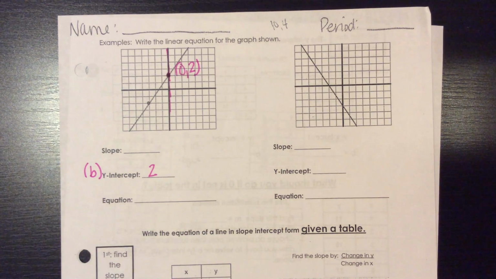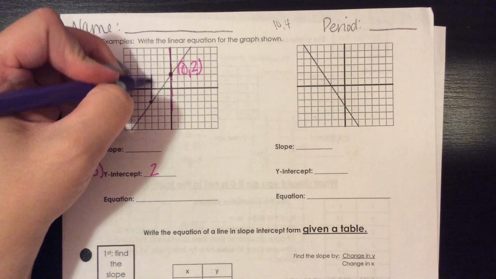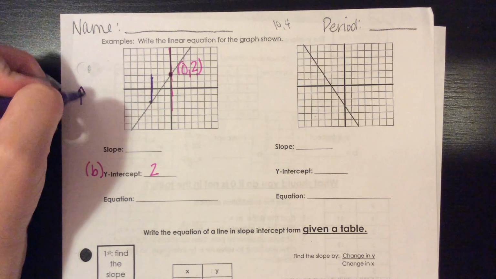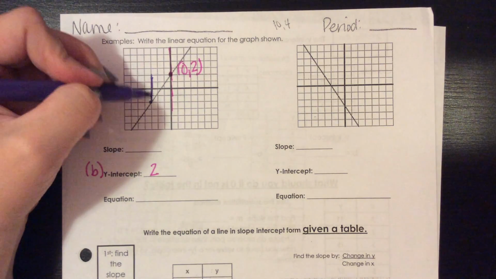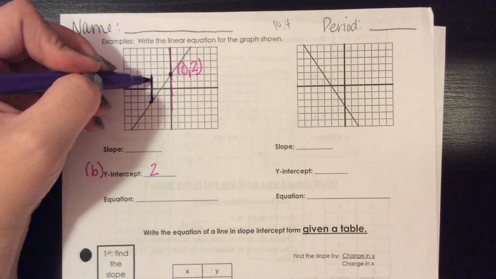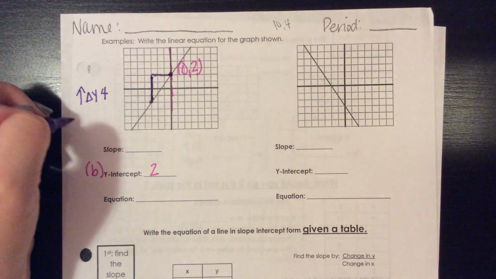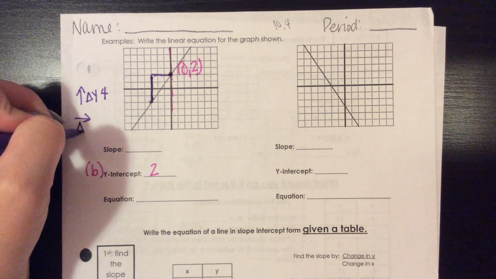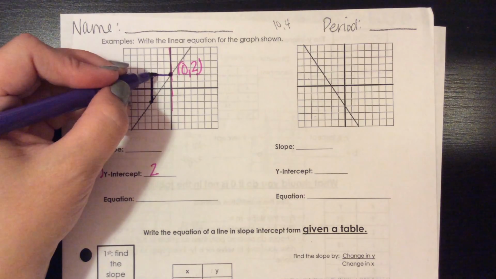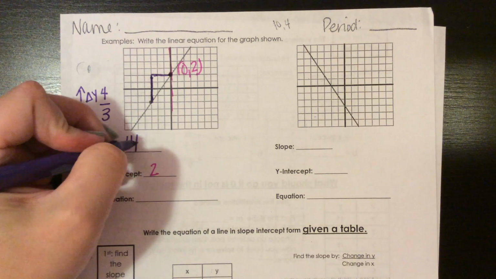To find our slope, we've been working on rising up. So when I rise up, that is my change in y. Notice I'm moving along my y-axis over here. So I'm rising up 1, 2, 3, 4 spots. And then I'm running. So when I run, that is my change in x. And I'm running 1, 2, 3 spots. So I know my slope is 4/3.